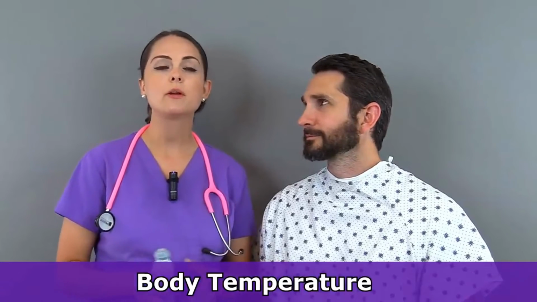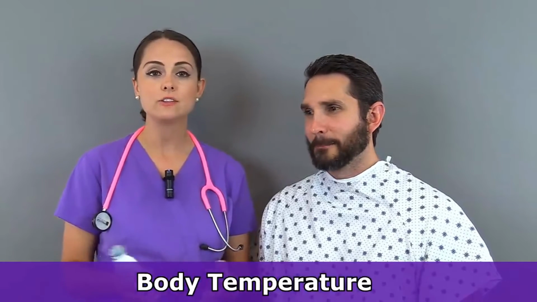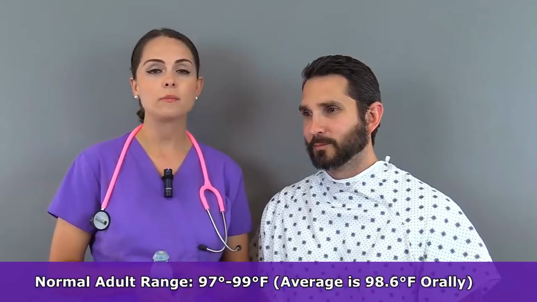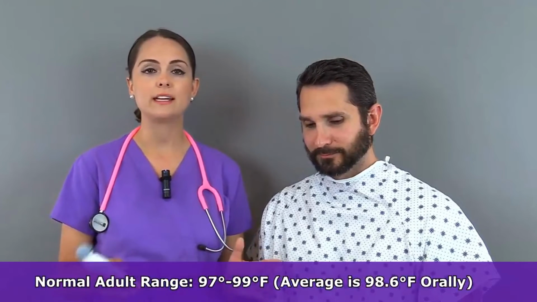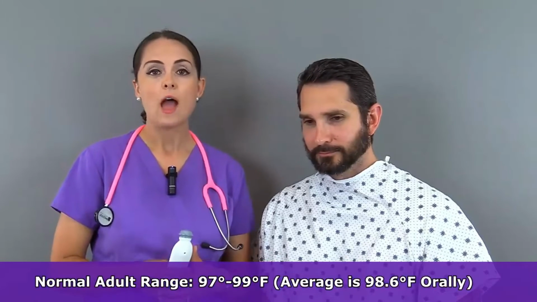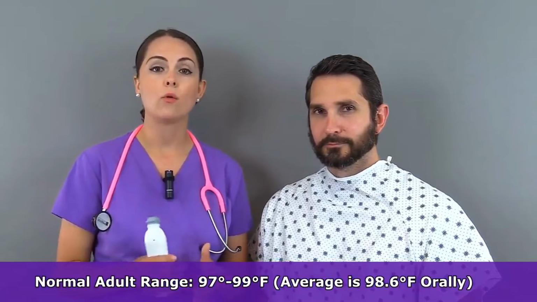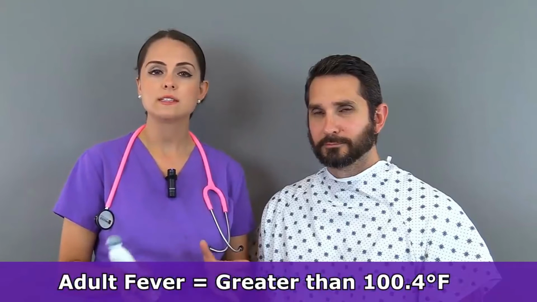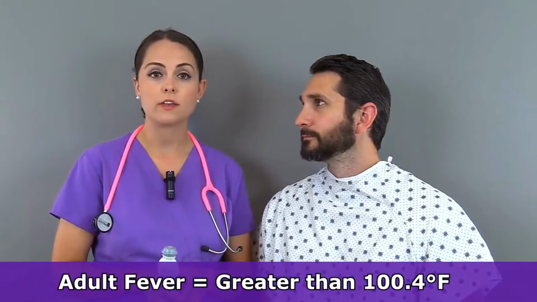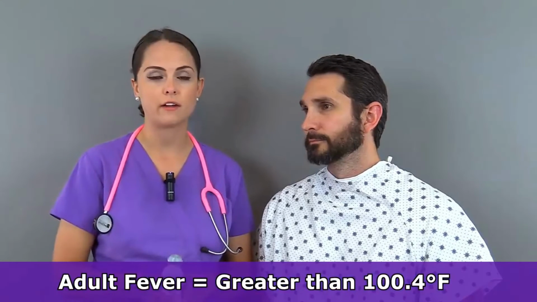And some things you want to remember about body temperature is that in an adult it can vary. It can be anywhere between 97 to 99 degrees Fahrenheit, with the average being about 98.6 degrees Fahrenheit orally. And in an adult, it's considered a fever if the temperature is greater than 100.4 degrees Fahrenheit.